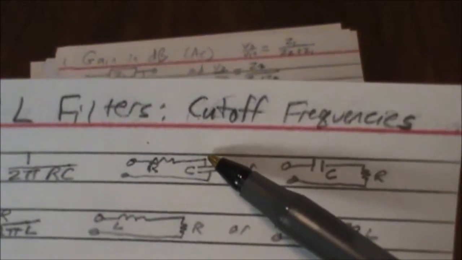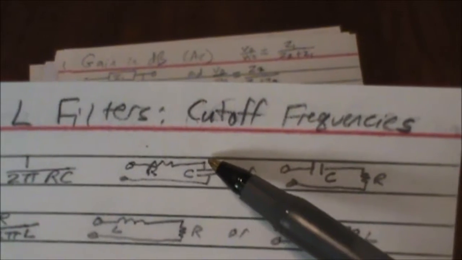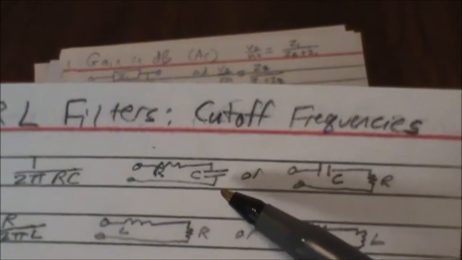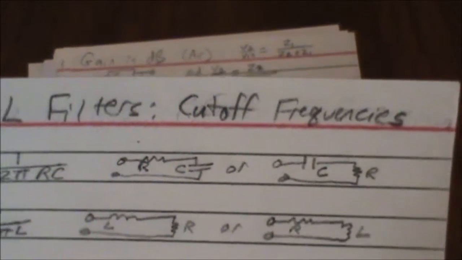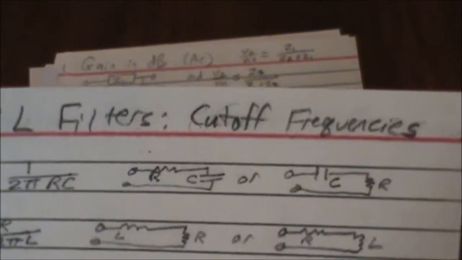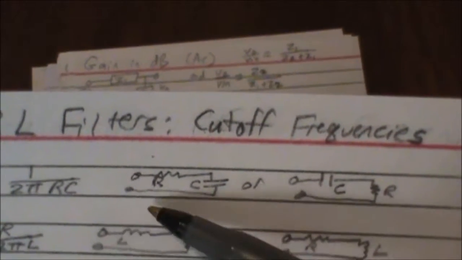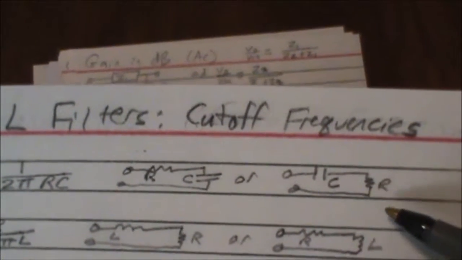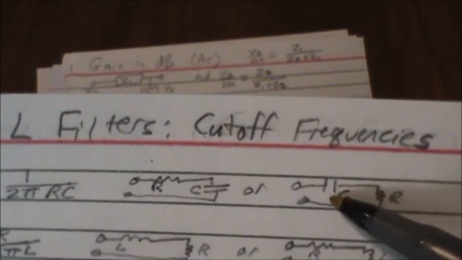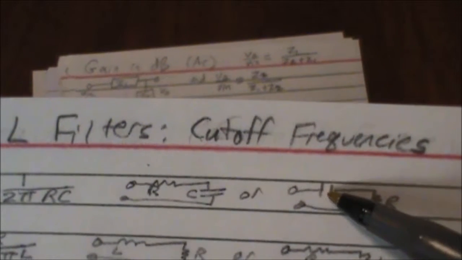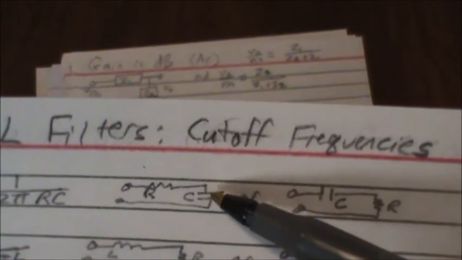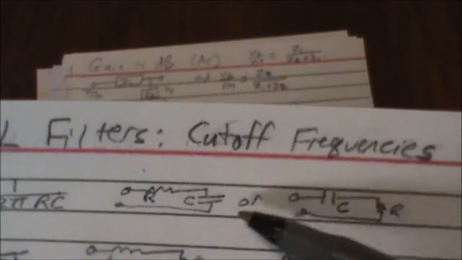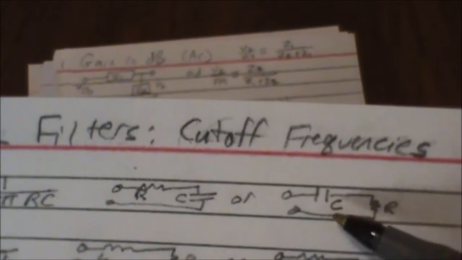So at a really low frequency, we're just going to take the voltage across the resistor, and it's going to be about the same as your voltage source. But if we switch places of resistor and capacitor at a really low frequency, then this is what we call a low pass filter. Low frequencies pass through, they ignore the capacitor.